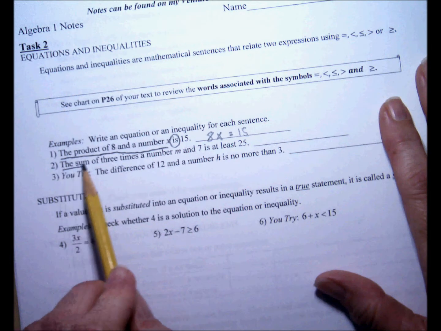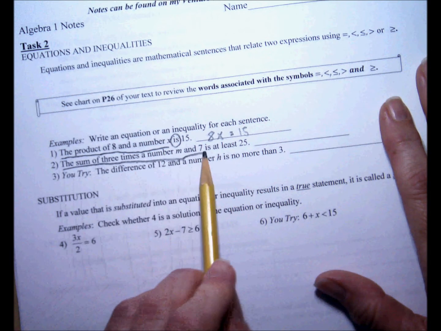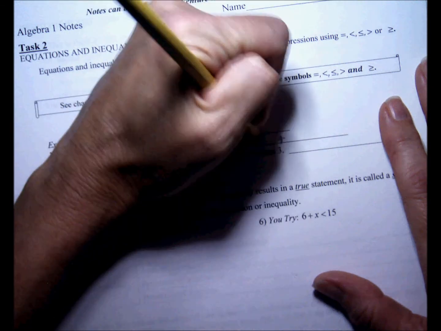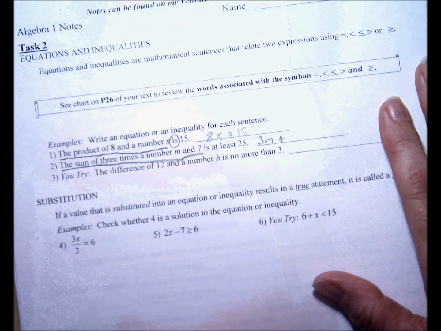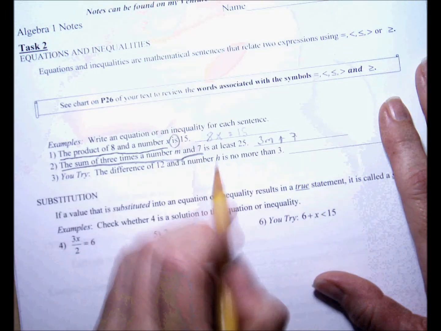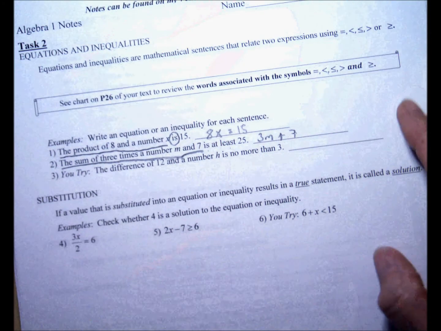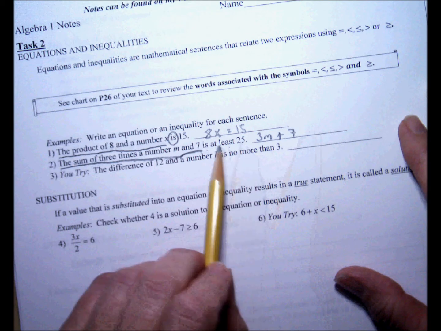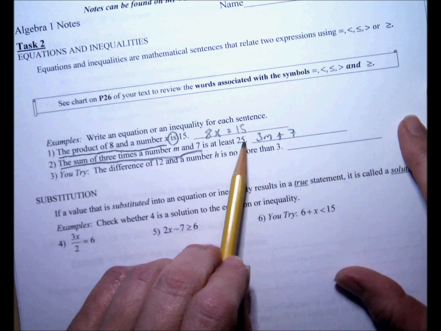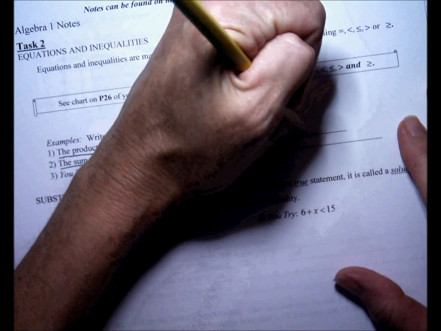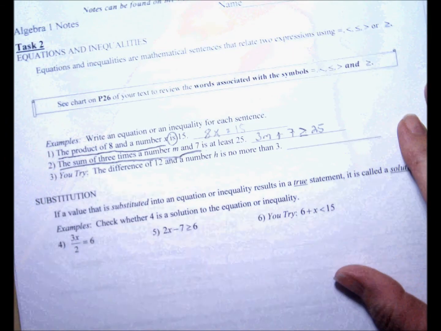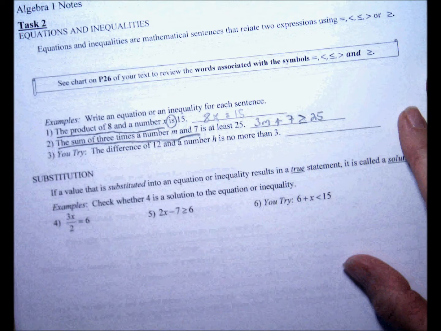Okay, now here's where it gets a little trickier. The sum of 3 times the number m and 7. So we know we have a plus. 3 times the number m, that's 3m, and 7, is at least. Now, that least word means sometimes people want to put less than. Is at least 25. That means it's 25 or more than 25. So it's greater than or equal to 25.